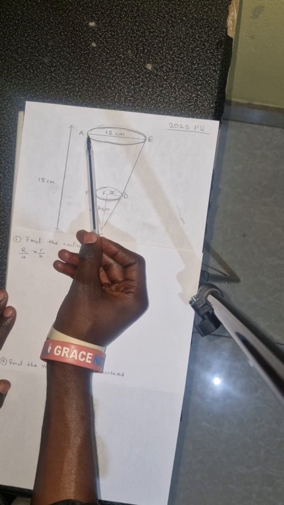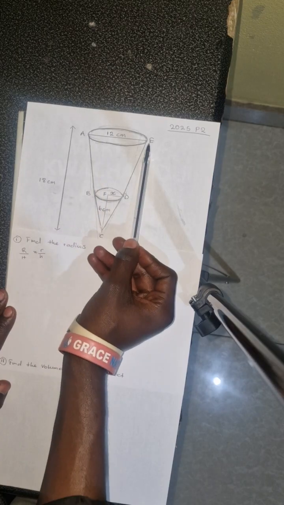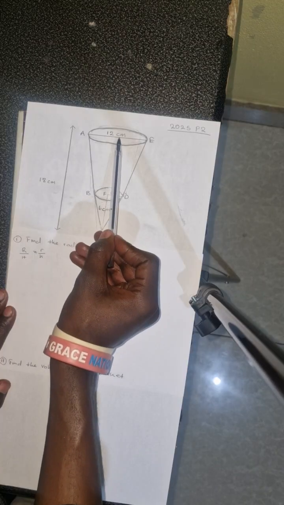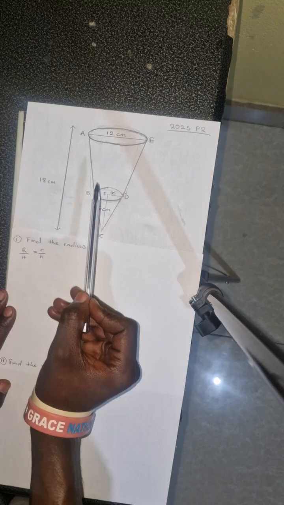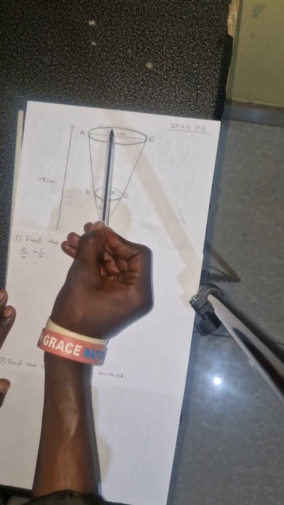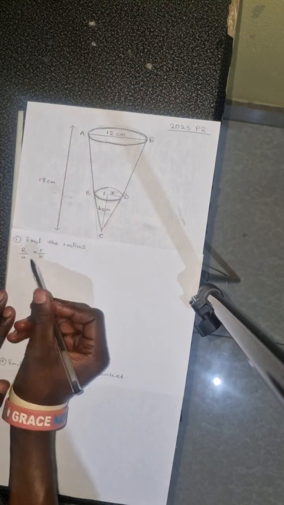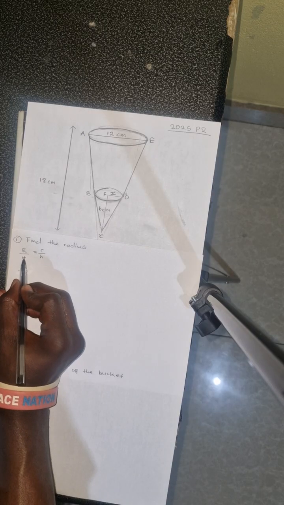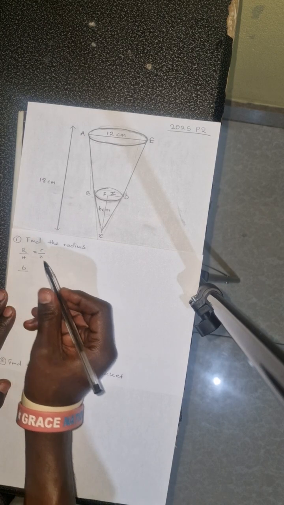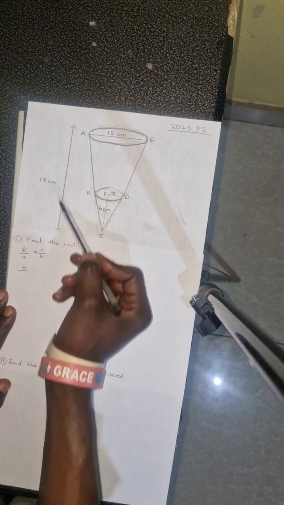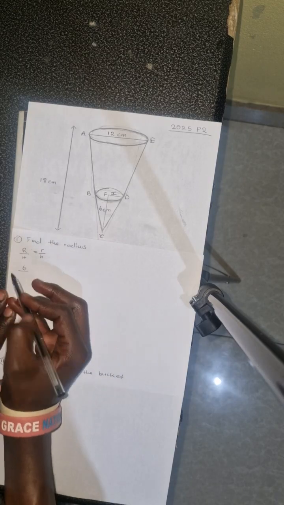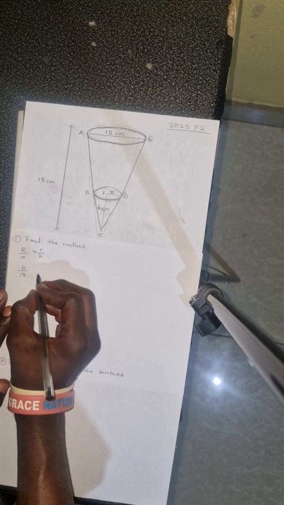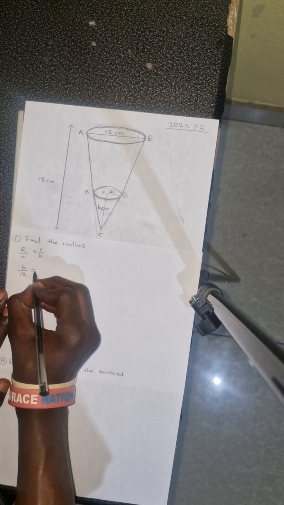So if you find the distance from A to E, this is the distance from A to E. Now we want the half of this diameter. What is half of 12? It is 6. So we're going to say 6 over big height. What is this height? This height we've been given, it is 18 centimeters. So we put our 18 here, then we cross equals.